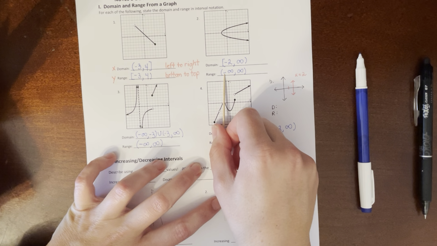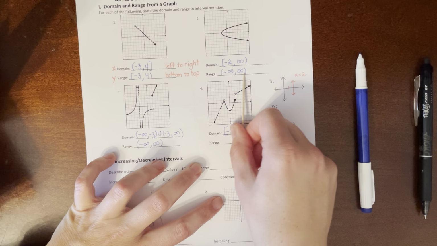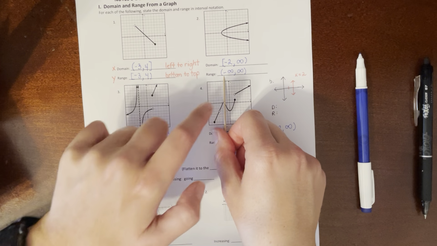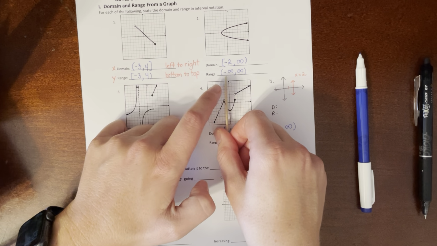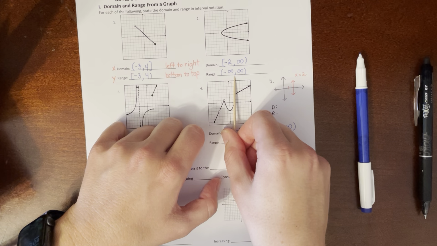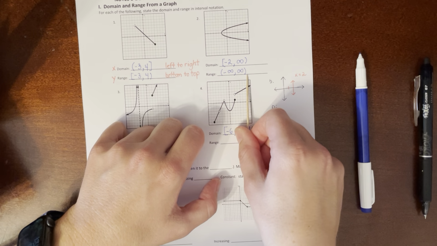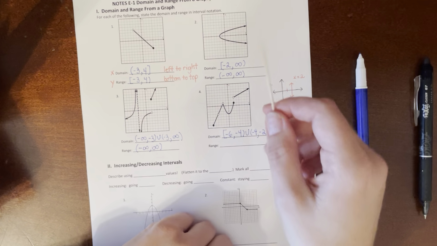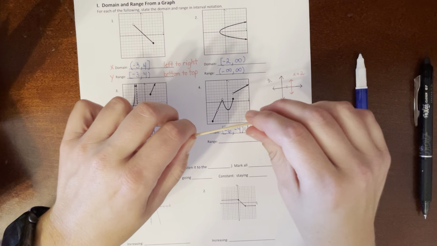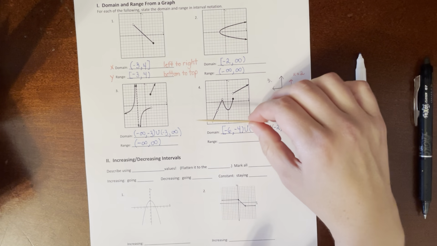Think about it again with the toothpick. If I were to run my toothpick along from -2 to infinity, would my toothpick be running through some piece of the graph that has a closed circle at every single point in time? Yes, it sure would. And again, we're going to get lots of practice, but this is how it kind of works.